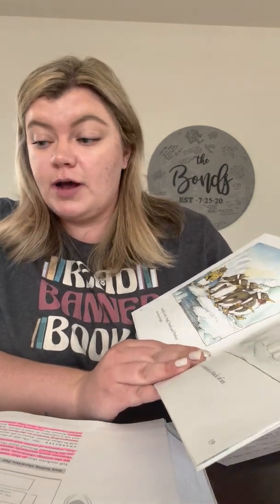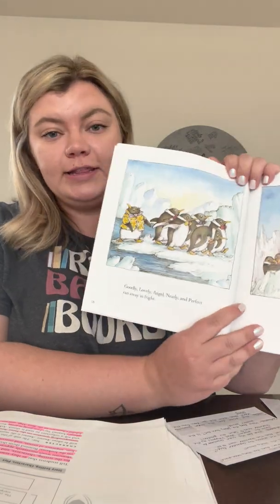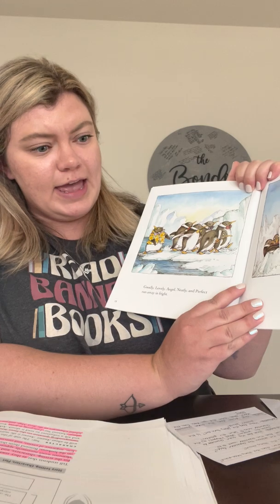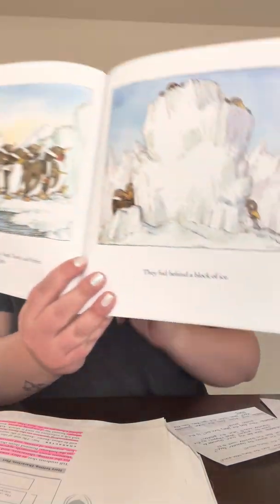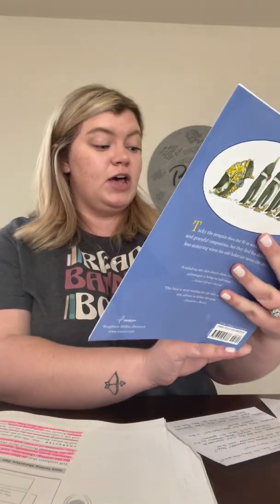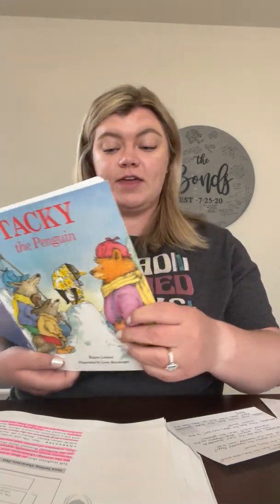This part of the story is going to start telling us about the things that happen for Tacky to try to solve his problems. Let's see what the first thing that happens is. Goodly, Lovely, Angel, Neatly, and Perfect ran away in fright. They hid behind a block of ice. Okay, that's the first thing that happens. Goodly, Lovely, Angel, Neatly, and Perfect run away and they hide behind ice. That's how they're going to try to solve their problem first. All right, let's see what the next thing they do.